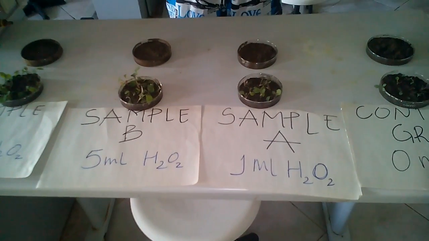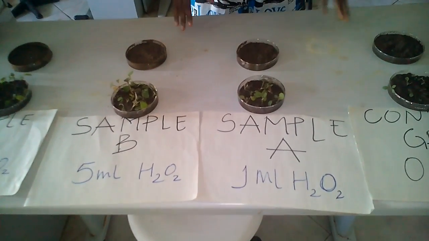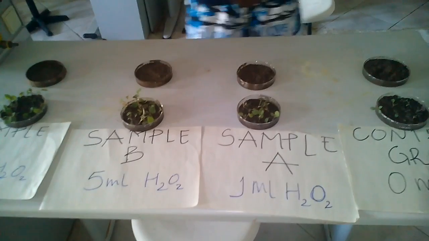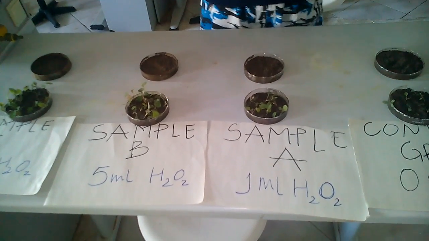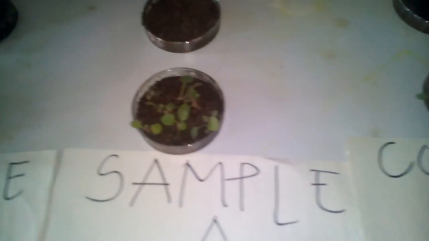At first I started my experiment with 4 petri dishes filled with equal amount of soil, and I used a mustard seed, which is typical in our country, 20 in each, and I gave all the petri dishes the respective components they need. For instance, here in the control group, I haven't given any hydrogen peroxide, and here in sample A, I only gave 1 ml of hydrogen peroxide, and here in sample B, I gave 5 ml of hydrogen peroxide, and here in sample C, I gave 10 ml of hydrogen peroxide. And then the experiment was conducted for 10 full days, and the result was very much inspiring.